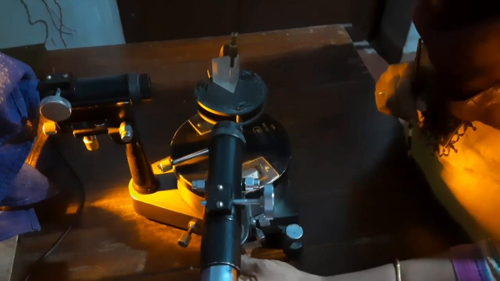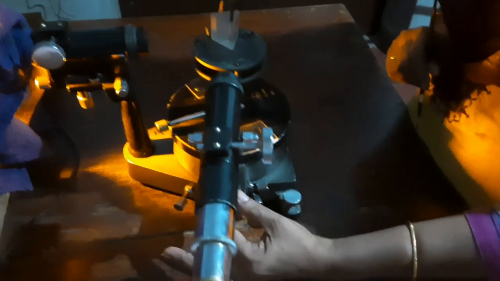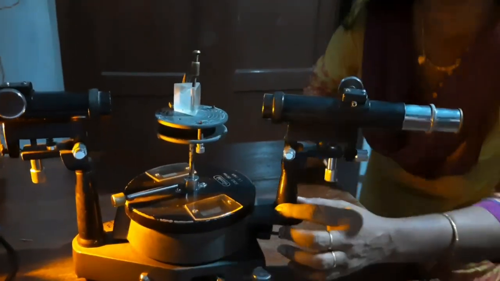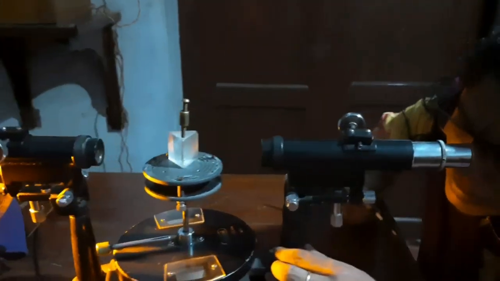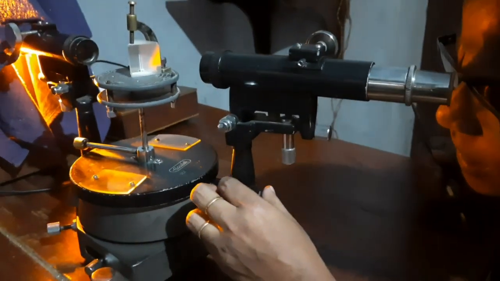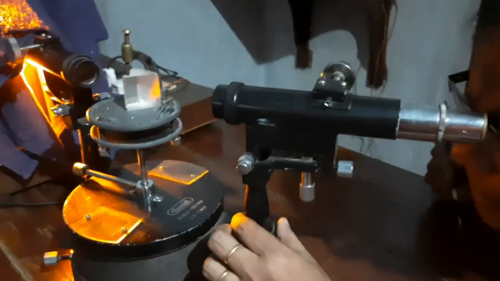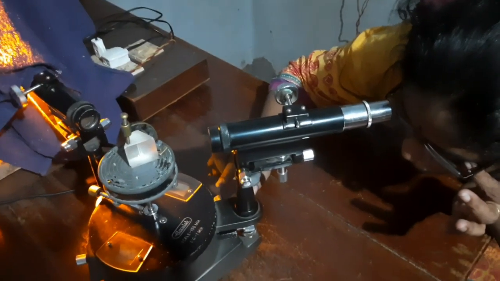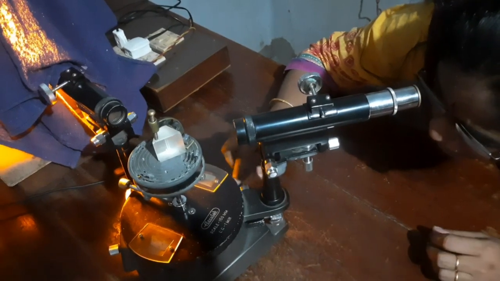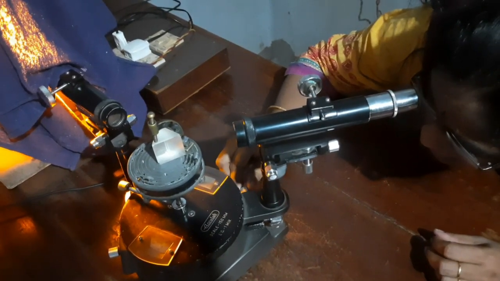Now I will release this telescope and take it to observe the refracted image somewhere here. That's the direct image. Now going to the refracted image. I've got the image on the crosswire. I'll clamp the main screw and use the fine screw to exactly coincide with the crosswire.